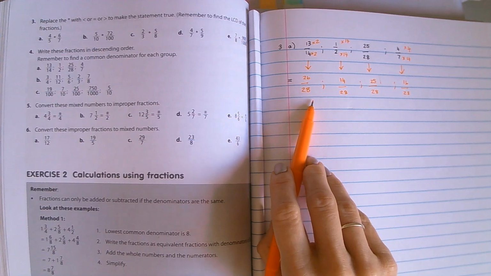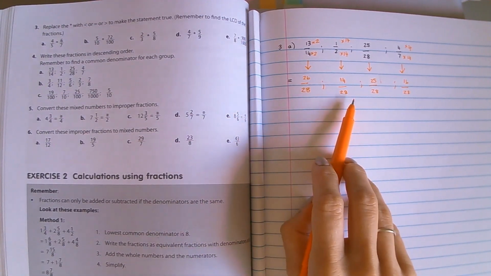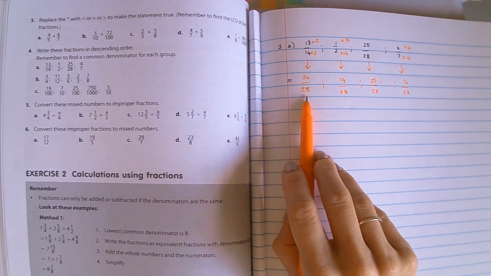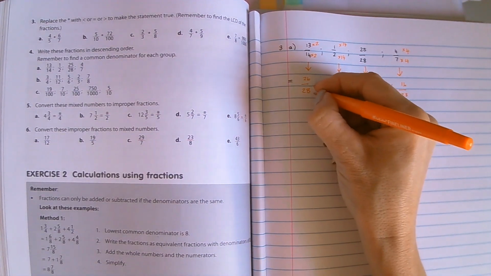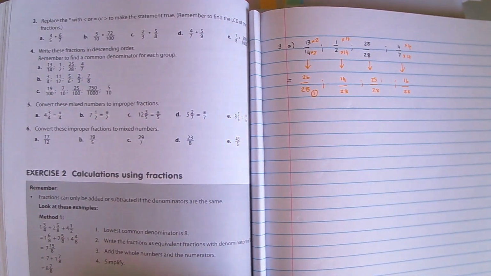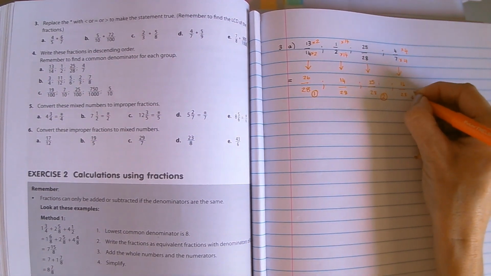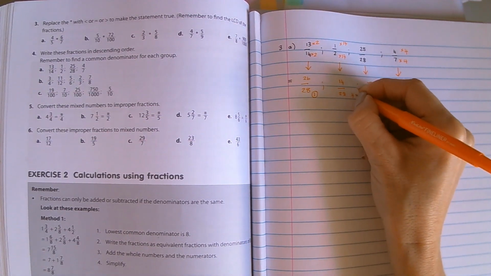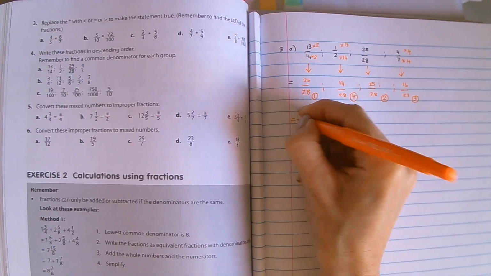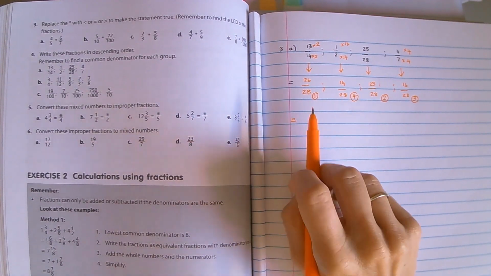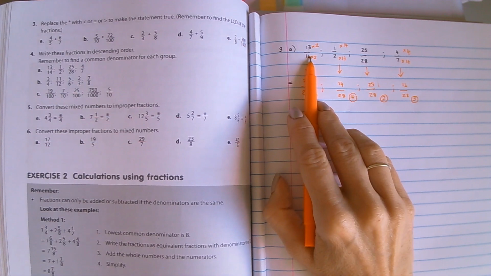Now when you are doing this, you are going to do it biggest to smallest. So we're going to find which one's the biggest. Okay, so this one's the biggest. I'm just going to put a 1 there. Then we're going to do the next one, and that's your next one, that's your third one, and that's your fourth one. And now when it comes to writing your final answer, go back up and write the original fraction.